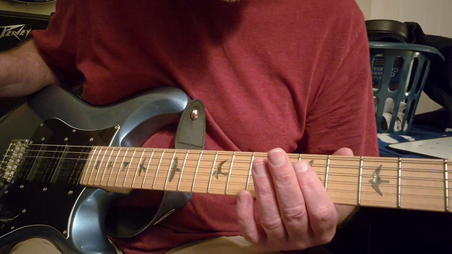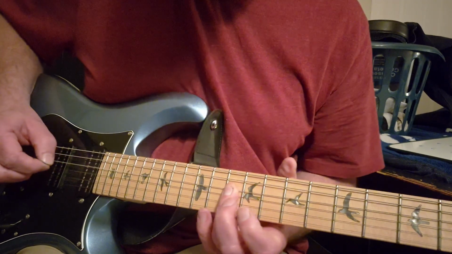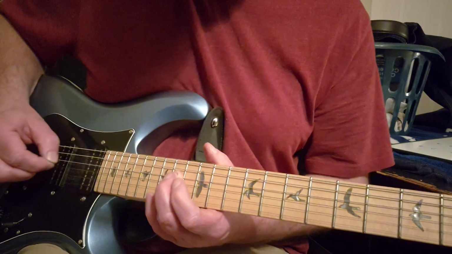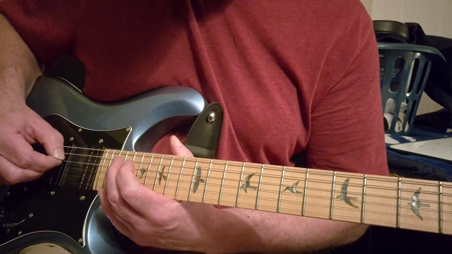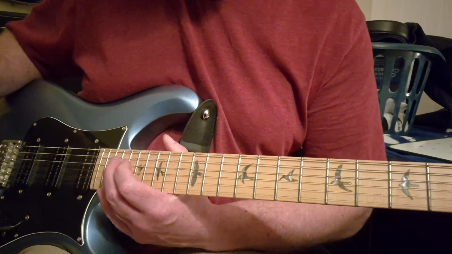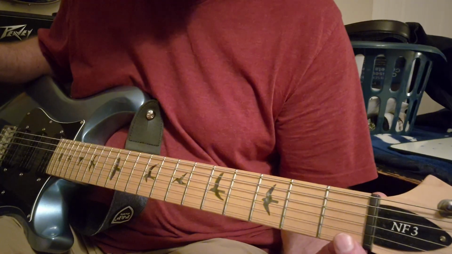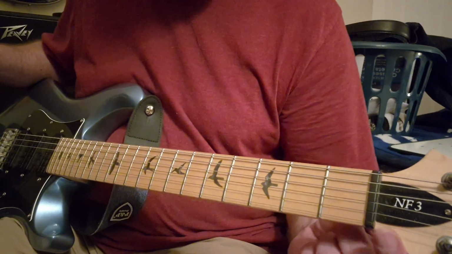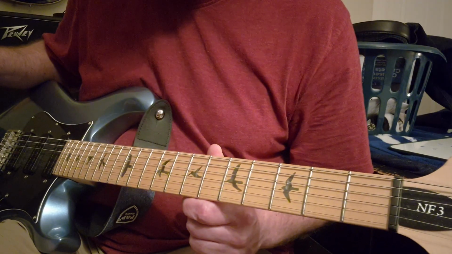If I take my A note here, A, B, C, D, E, F, G, A. I just went A to A on the fourth string because I know that B and C and E and F are the only two that have the half step. So that is the linear way of doing things.